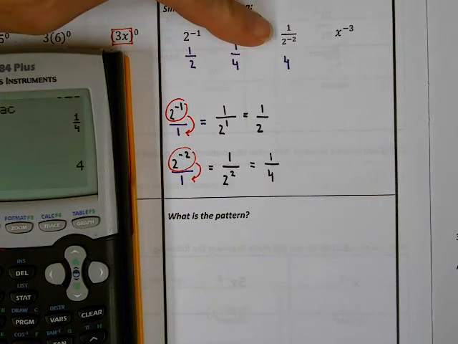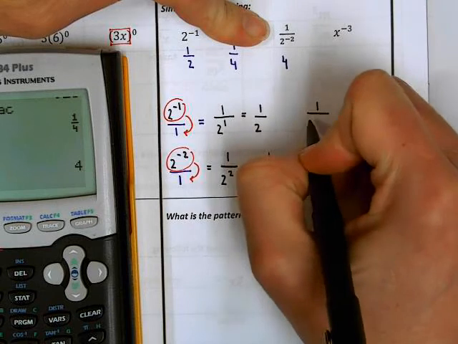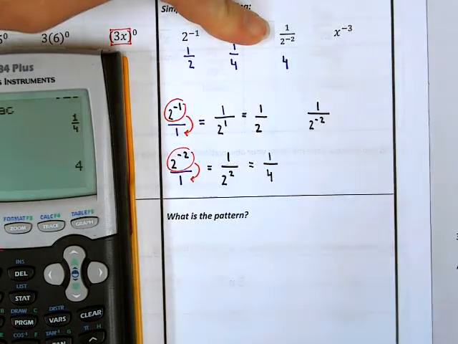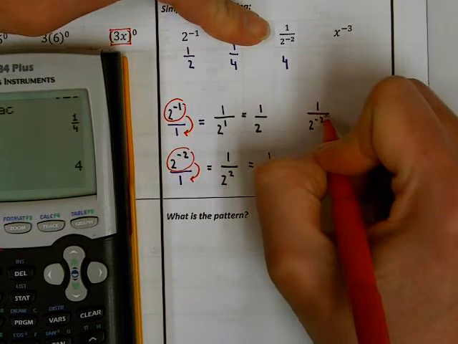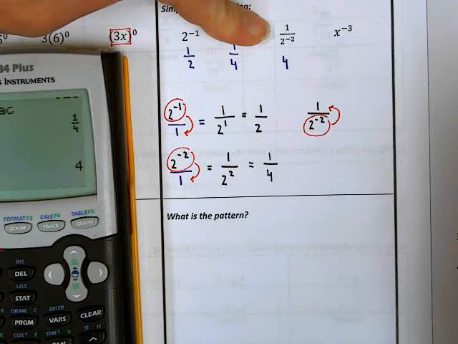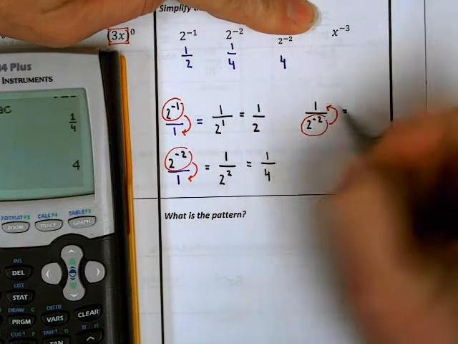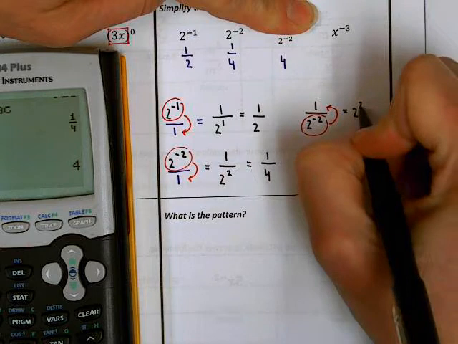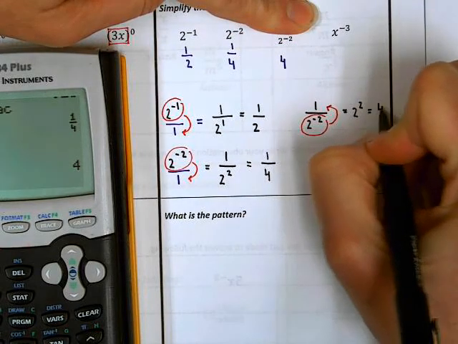Now, here is a little bit different. Here we had 1 over 2 to the negative 2. So that was already written as a fraction. Well, this rule works both ways. If I take this power and move it up, my exponent is still going to turn positive. So when I move that up, I have 2 to the positive 2, and I get 4.